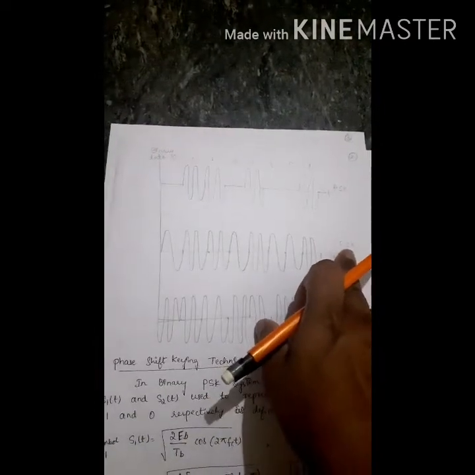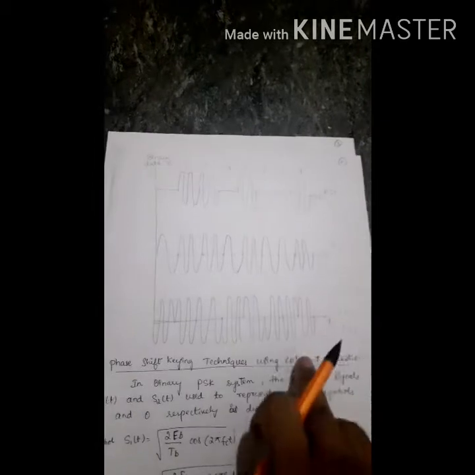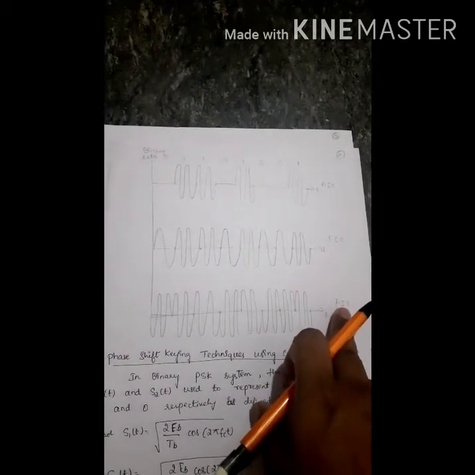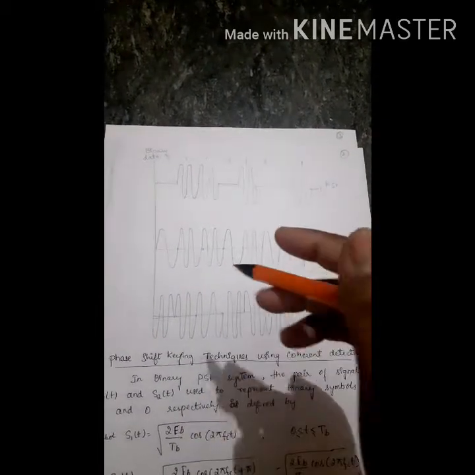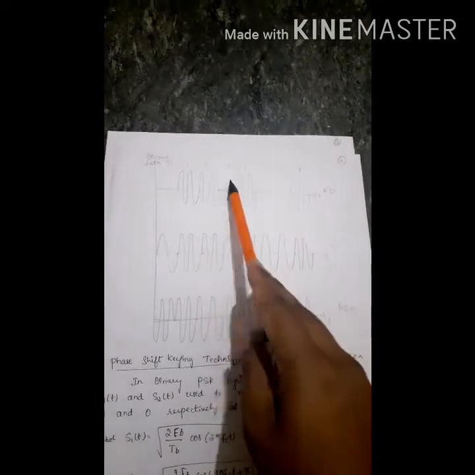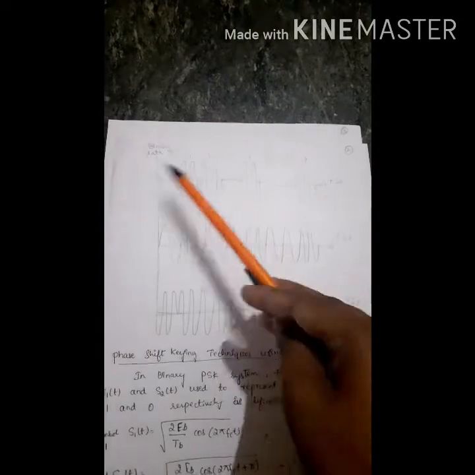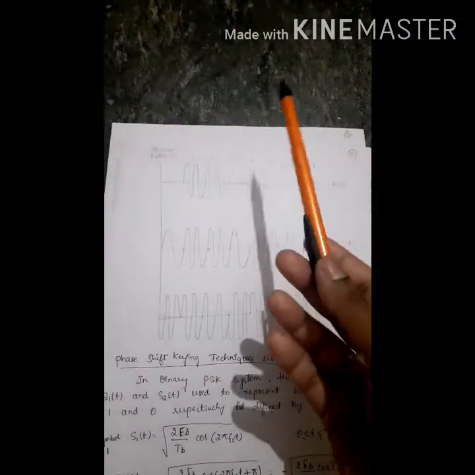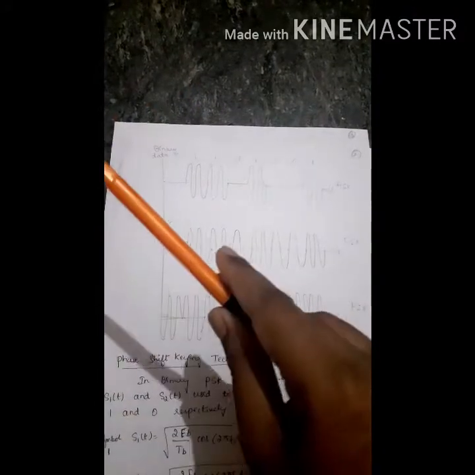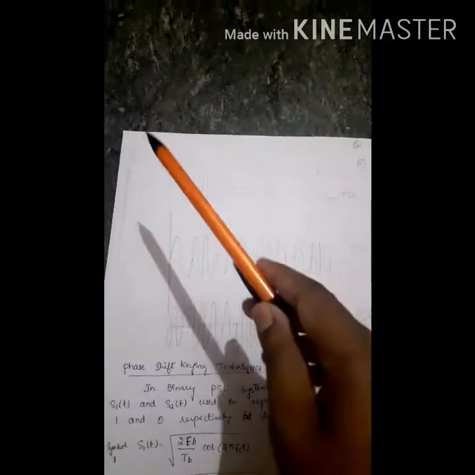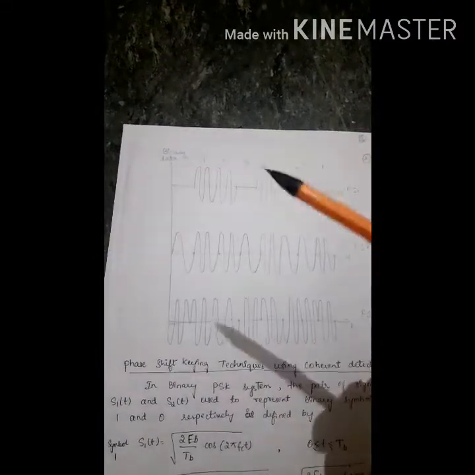This we can call FSK. PSK is nothing but phase shift keying, that is when the binary bit sequence values change from 0 to 1 or 1 to 0, there will be a phase shift. For 0 to 0 there is no phase shift, and for 1 to 1 there is no phase shift. Only if it changes from 0 to 1 or 1 to 0 does the phase shift occur.